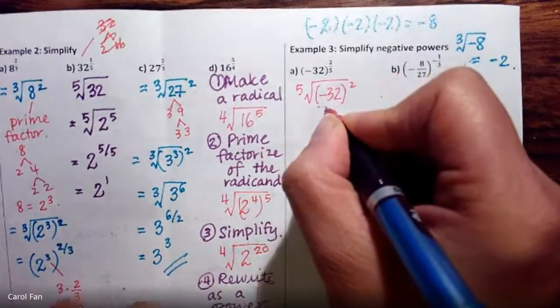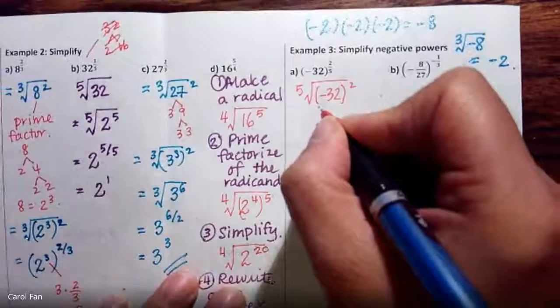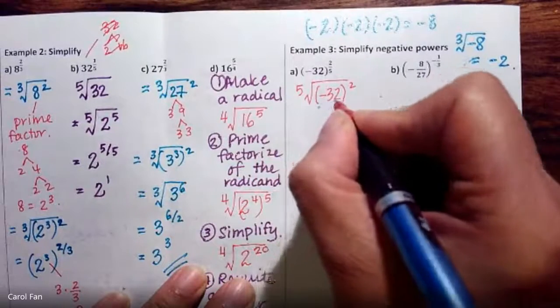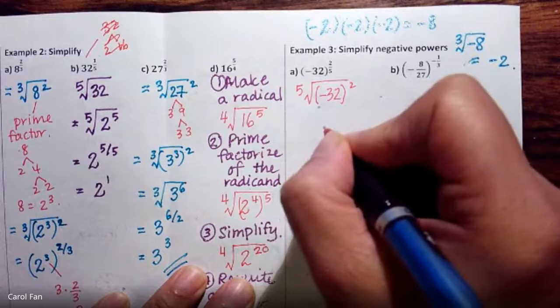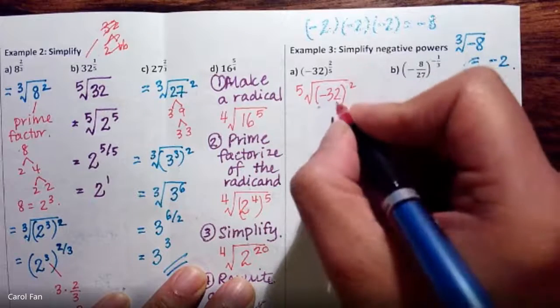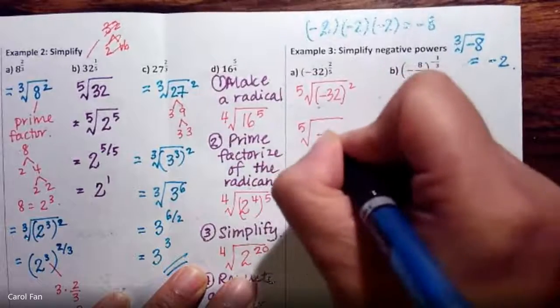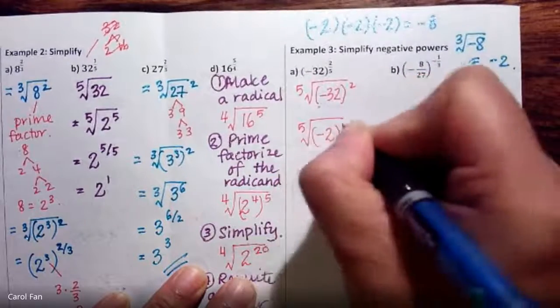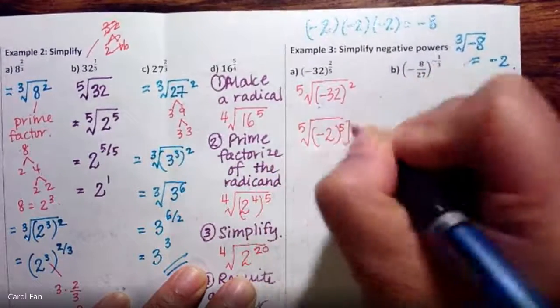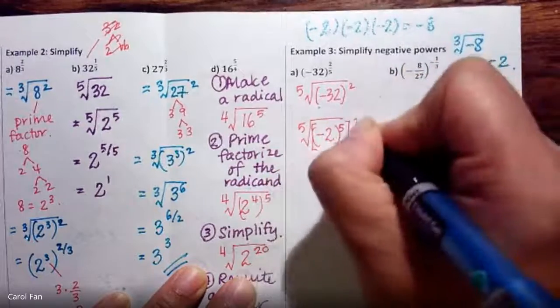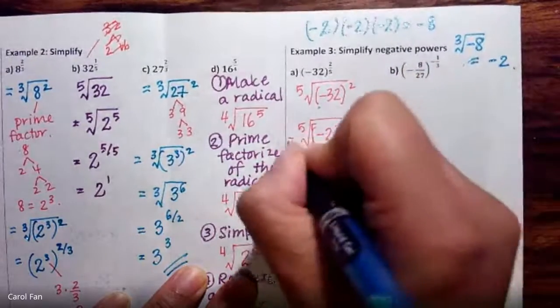And we remember from our prime factorization example that 32 is equal to 2 to the 5. So I'm going to rewrite that. In this case, I have (-2 to the power 5), and all of it is to the exponent 2.